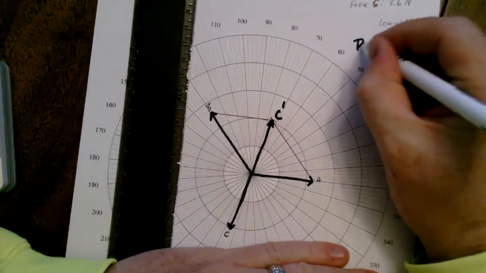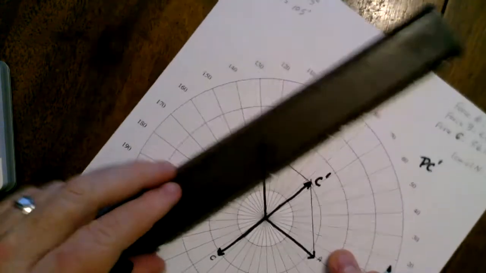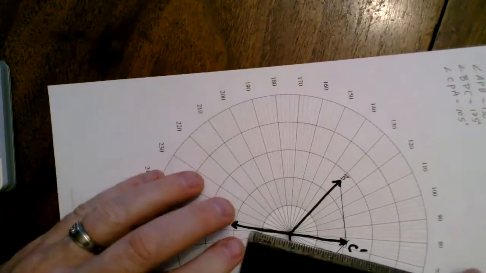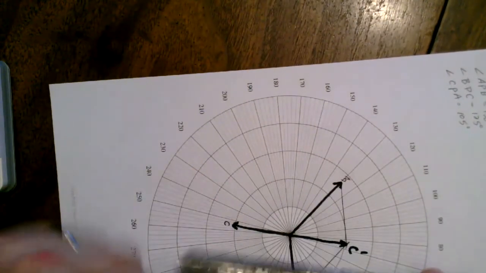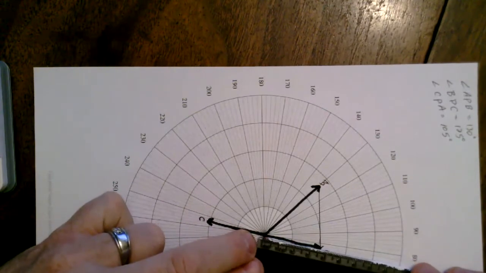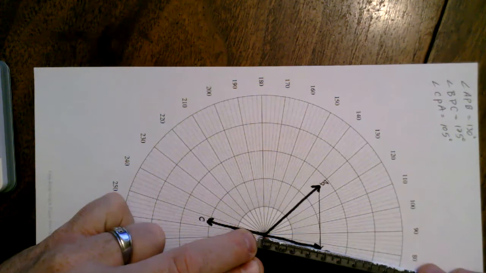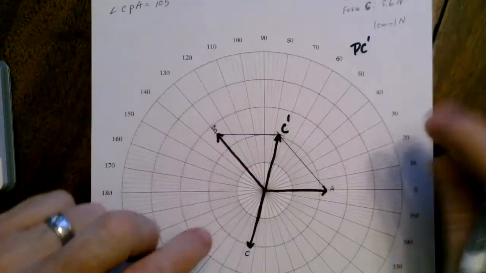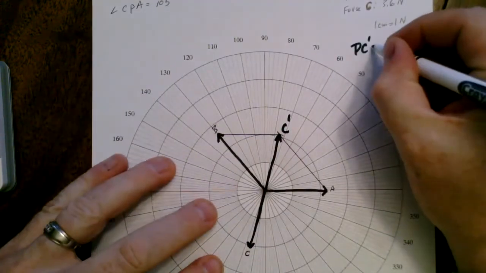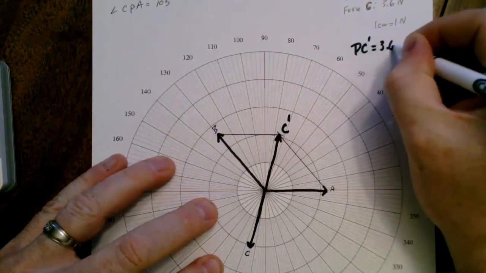I'm supposed to label what that is. So if I measure that, it is approximately 10, 20, 30, 35, looks like 36. Looks like 36 millimeters, which would be 3.6 newtons.